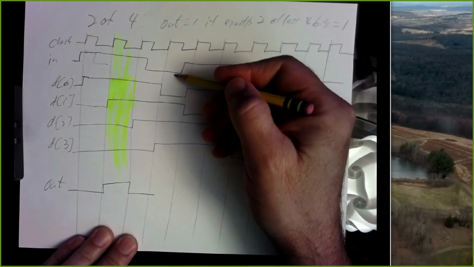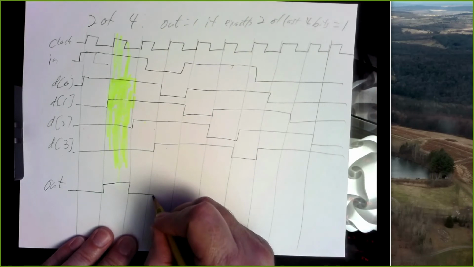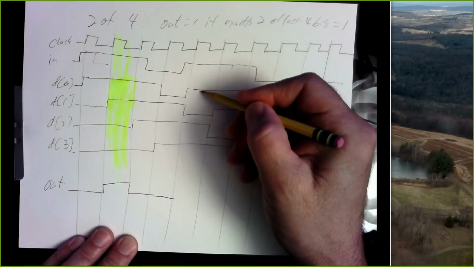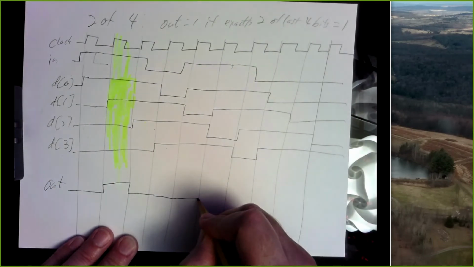At this point, I've got 0, 1, 1, 1. I've got 3 events that were 1, so that's going to stay low. At this point, I've got 1, 0, 1, 1. That's 3 events, so that's going to stay low.